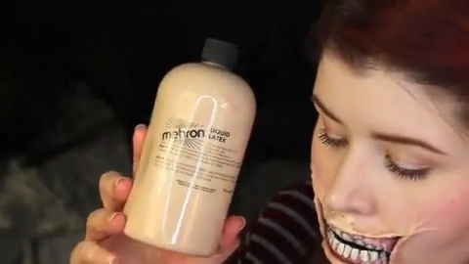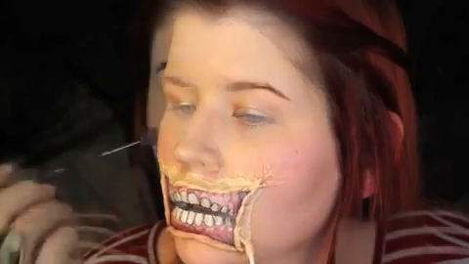To seal everything and make sure the scar wax stays in place, you want to apply a layer of latex, and this is Mehron's liquid latex in light flesh. Wait 5 to 10 minutes for the latex to dry, then apply a face powder on top to help blend into your skin.